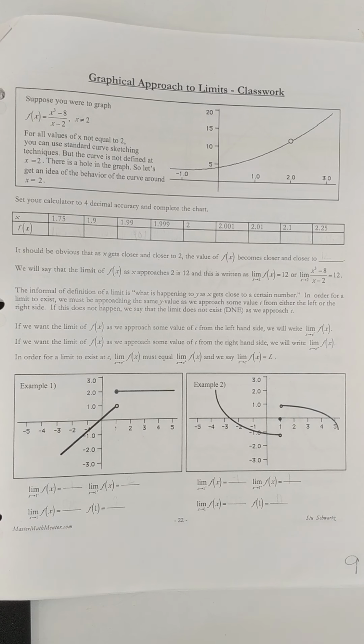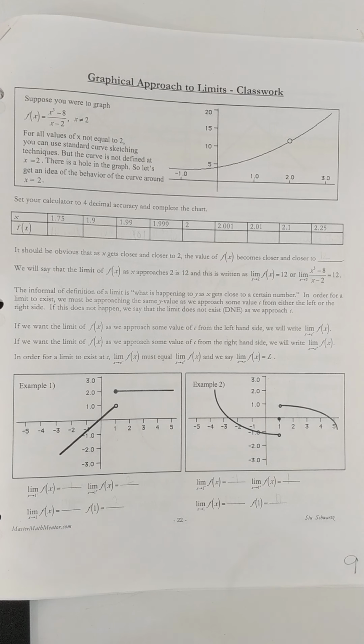Alright, hi guys. So today's lesson is about being able to evaluate limits from a graph.